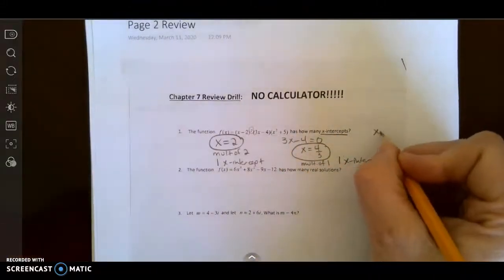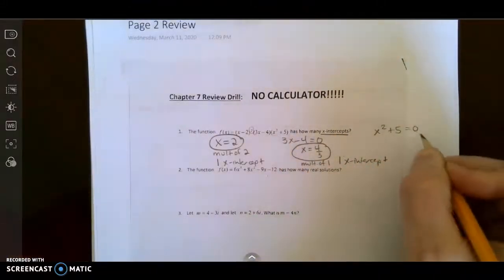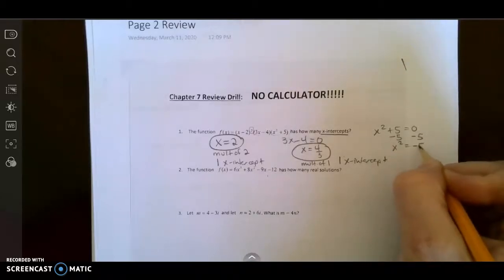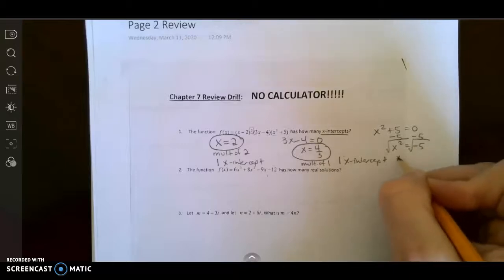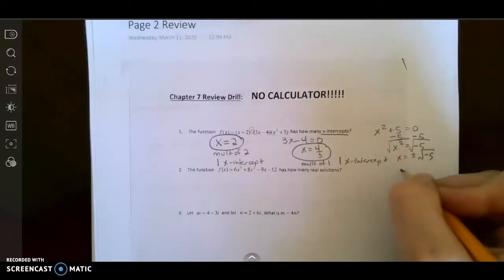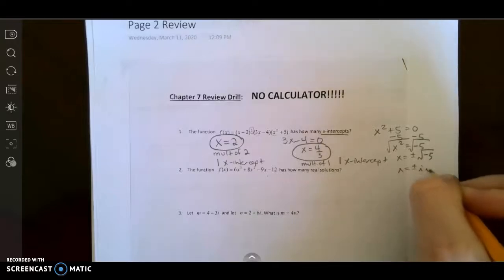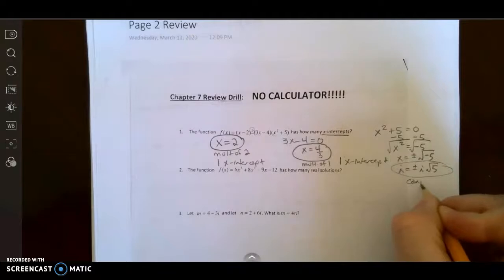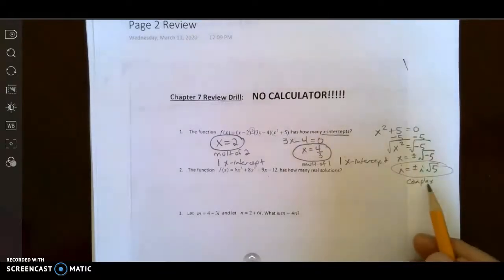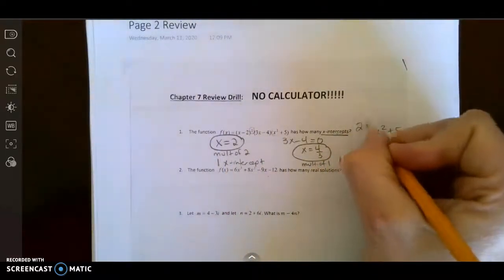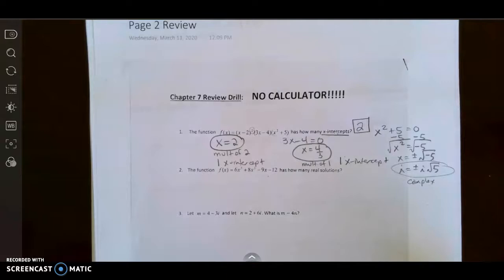This factor here, x squared plus 5, when I solve this, x squared equals negative 5. When I take the square root, I get x equals plus or minus the square root of negative 5, which would be plus or minus i square root of 5. Now, these would be complex, which means they don't show up on the graph. So as far as x-intercepts, I have 1 here and 1 here. So I have 2 total x-intercepts.